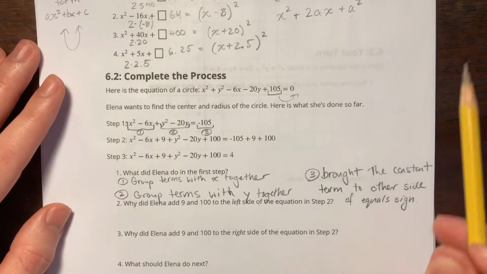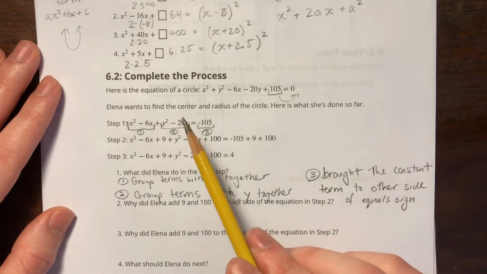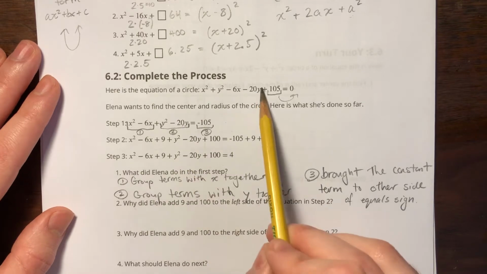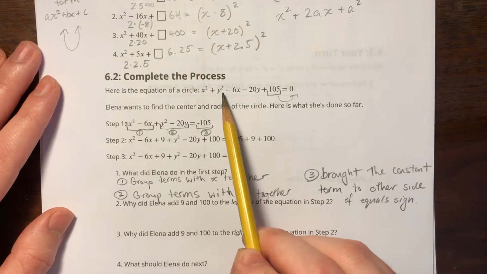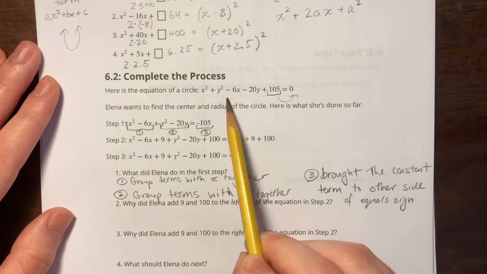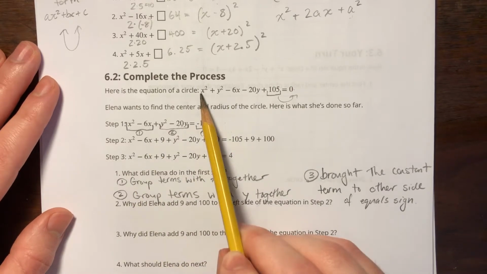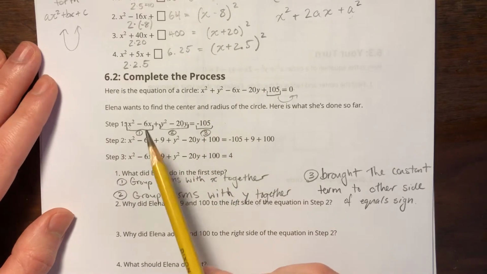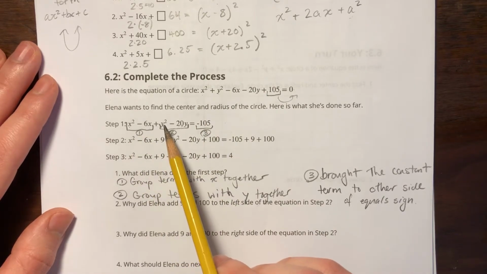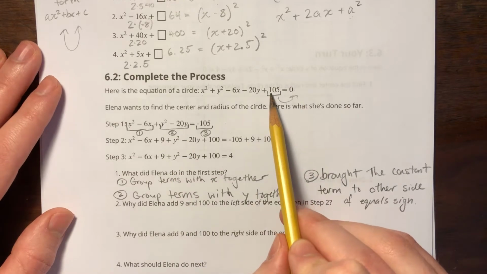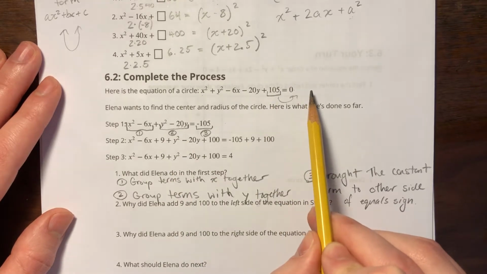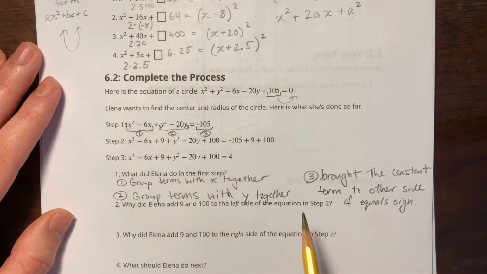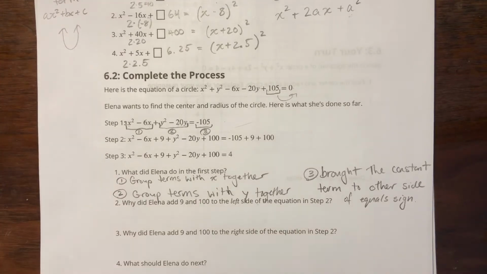I want to say one thing I really do like that Elena did here. You've got negative 20y, negative 20y. Positive y squared, positive y squared. Negative 6x, negative 6x. X squared and x squared. These terms all stayed on the left side, so none of their signs should change. It only is when you bring something to the other side of the equation that the sign changes. So positive 105 turned to negative 105 because it switched sides. That's very good attention to detail.